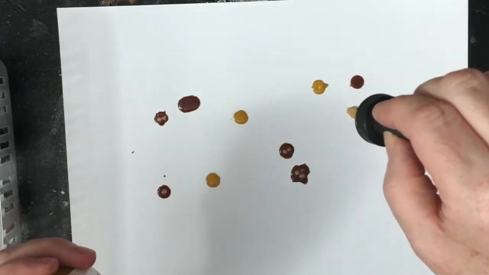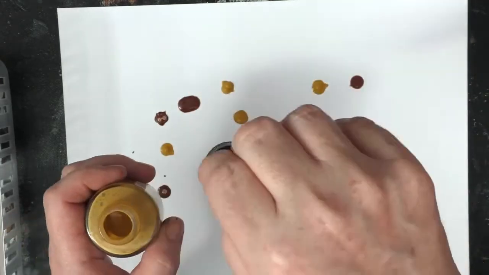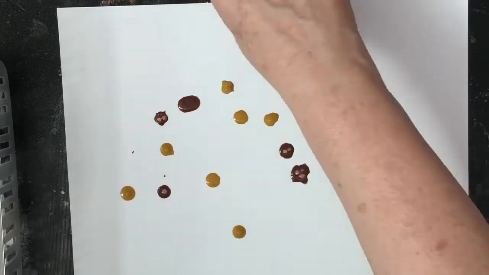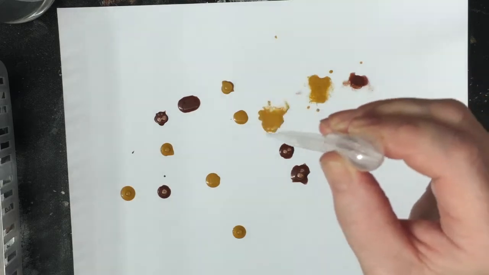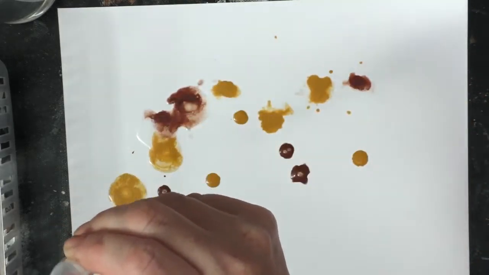And again, just trying to take a range of colours, not exactly replicating what's in the lichen, but, you know, in a sense, this is a jazzed up version of it, much bolder colours.